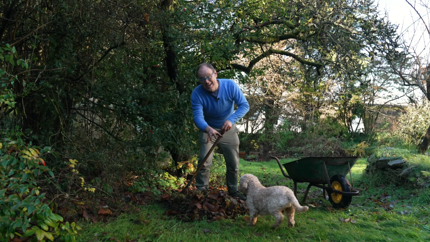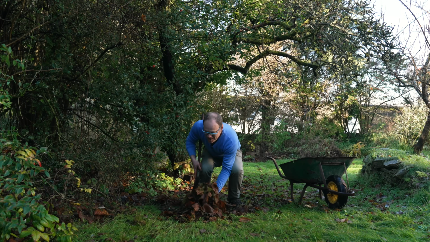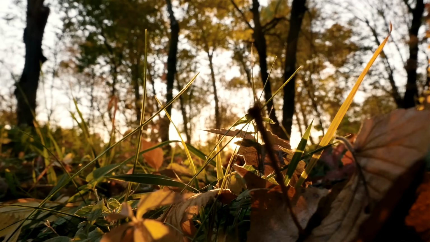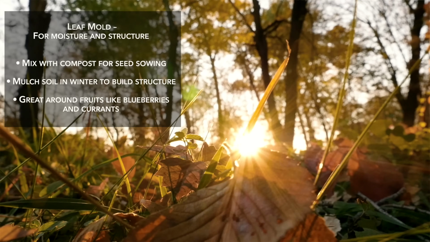Anyway, the best thing about leaf mould is that it is completely free. Every autumn, a whole new bounty of riches rains down from the trees, and all you have to do is collect them to rot down over time and then use in the garden.